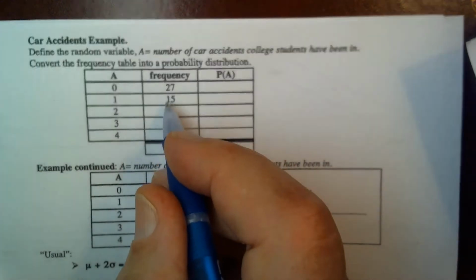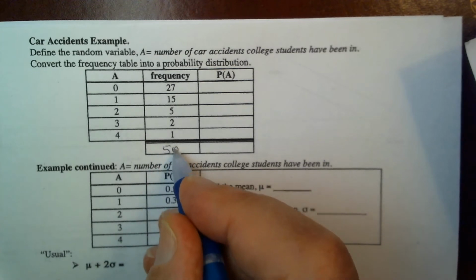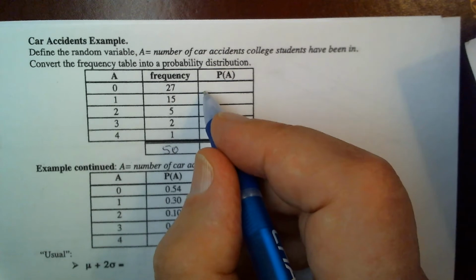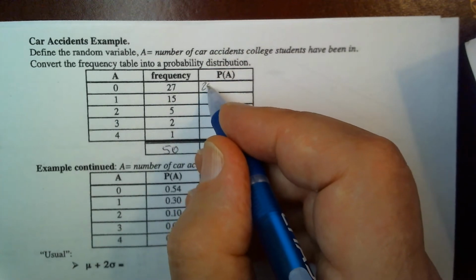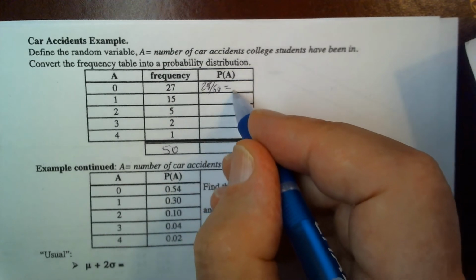So we add up all the frequencies, that'll be 50. Then the probability here would be 27 divided by 50, or 0.54.